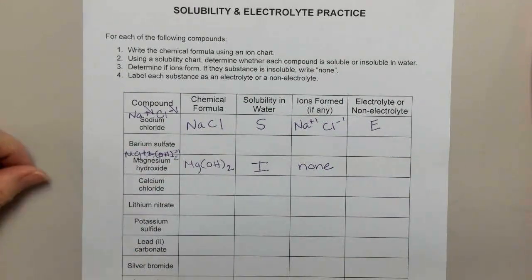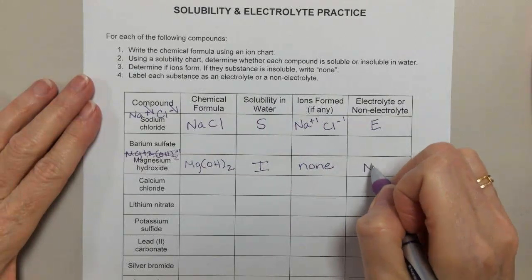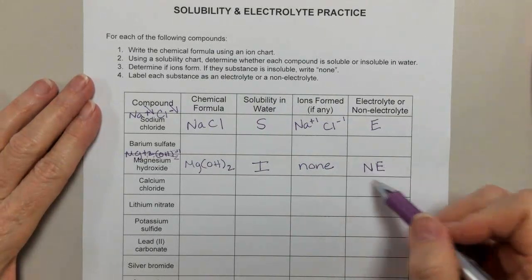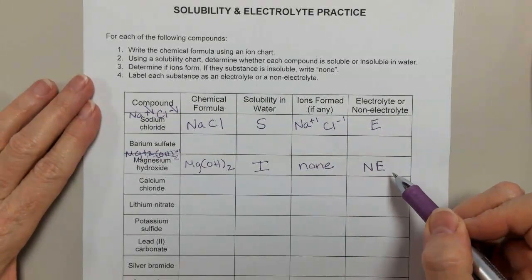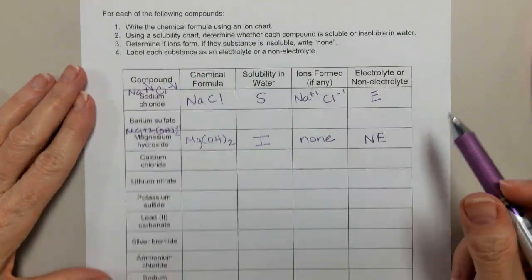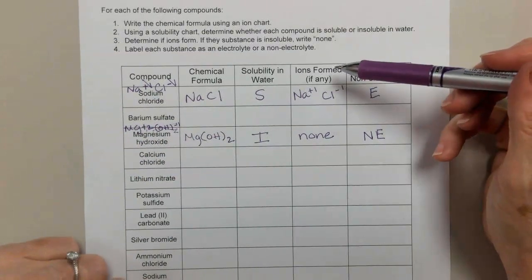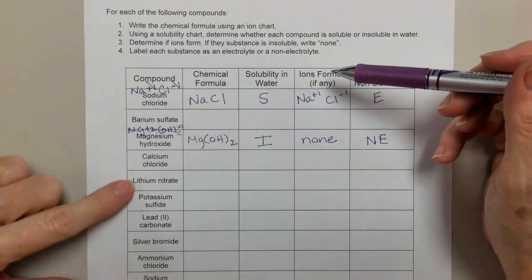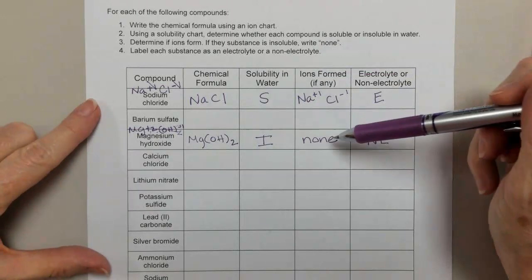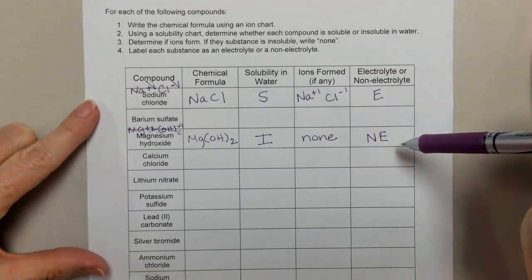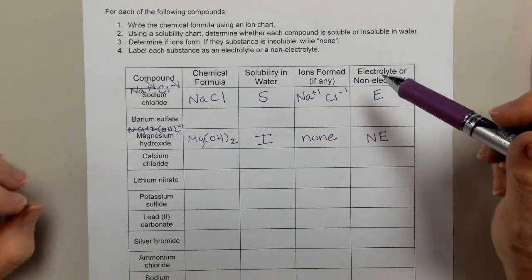So it will not break into ions. So there are no ions. Therefore, if there are no ions, then it is a non-electrolyte. It will not conduct electricity in solution. Okay? So my suggestion is write your chemical formulas, check with me to see if they're good, and then you can complete these other items here. All right? Let me know if you have any questions.